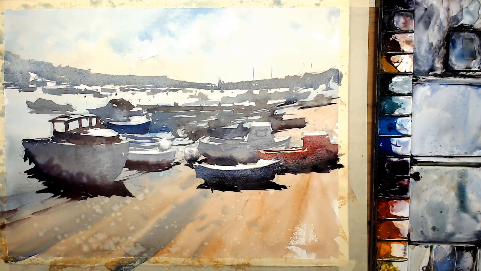So the next stage is reach for what I call my detail brush. Going to get into some little bits of detail now, not too much, but just giving the impression, I've got to put in some masts and lines along the hulls of the boats.